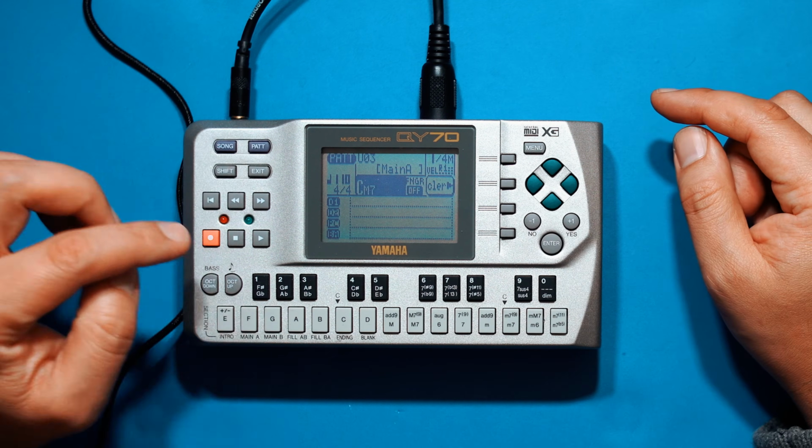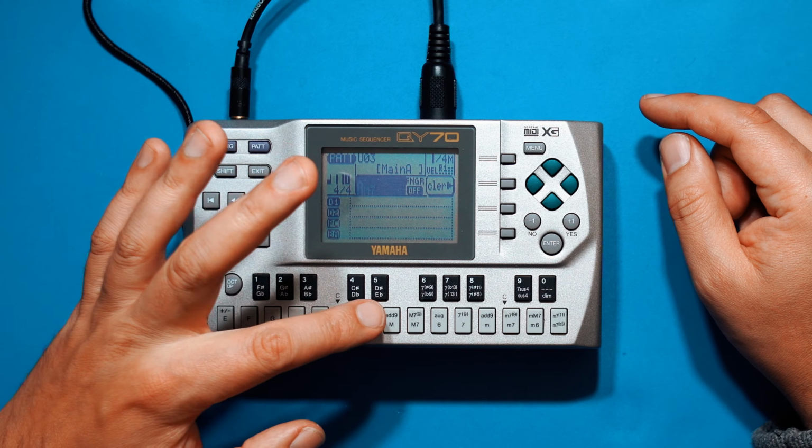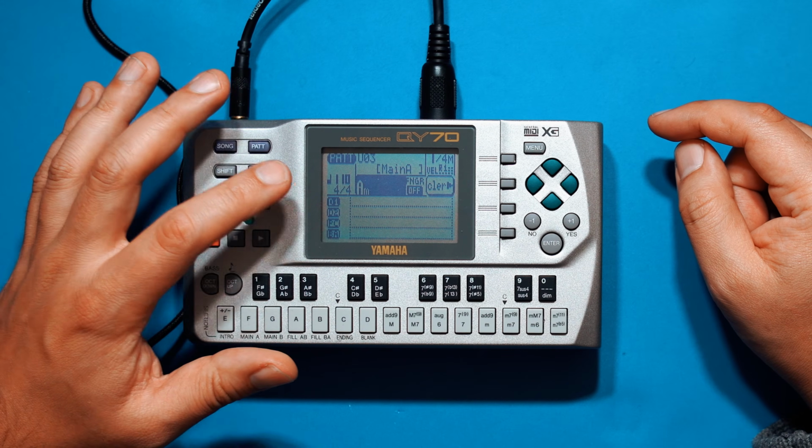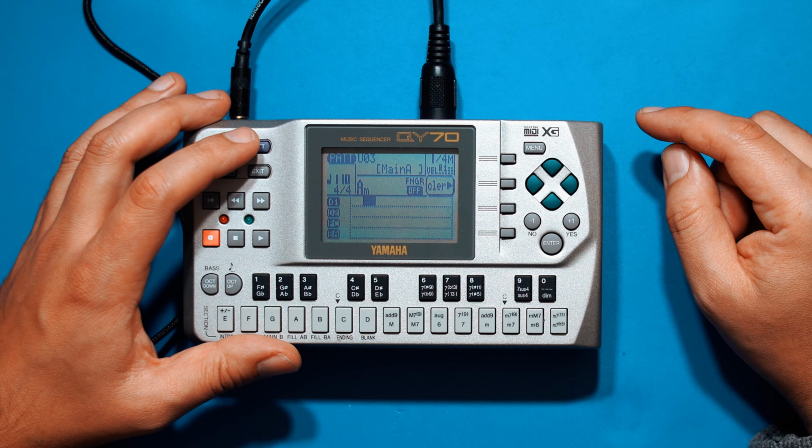Another thing the QY70 can do is to reharmonize your patterns on the fly, so it's important to specify the key we're in in the middle of the screen. My song is in A minor.